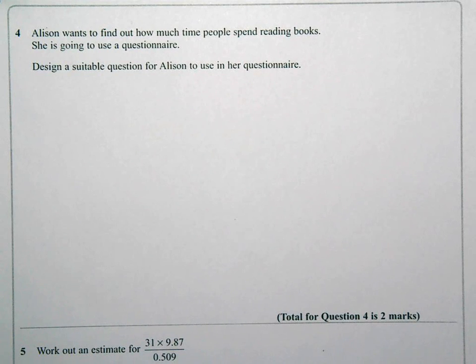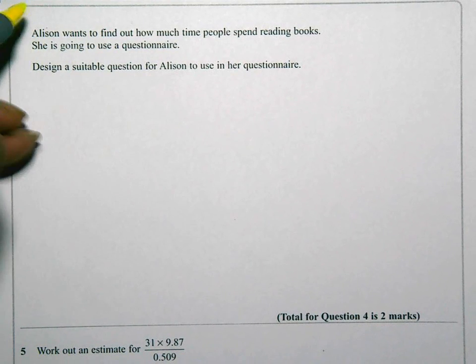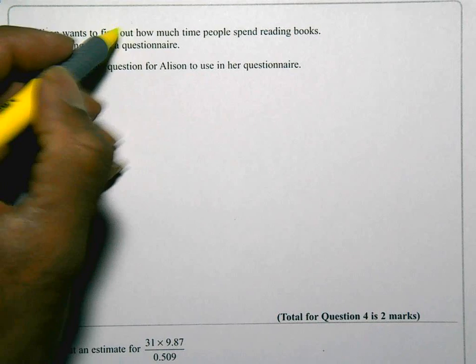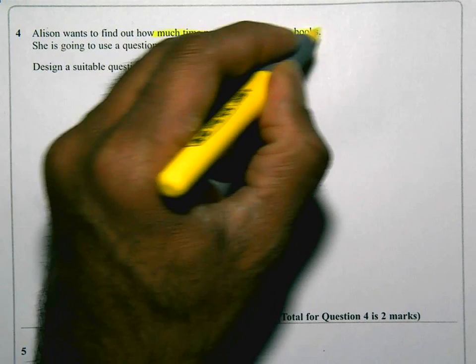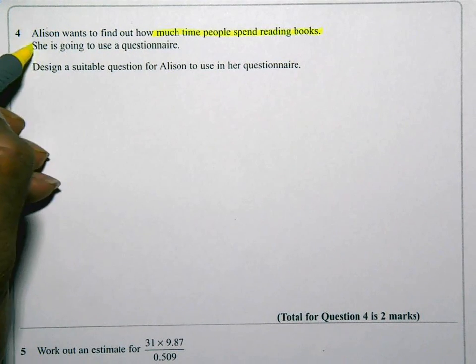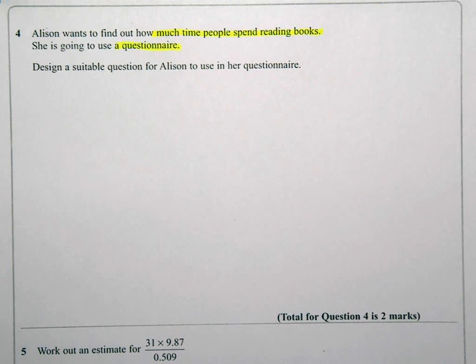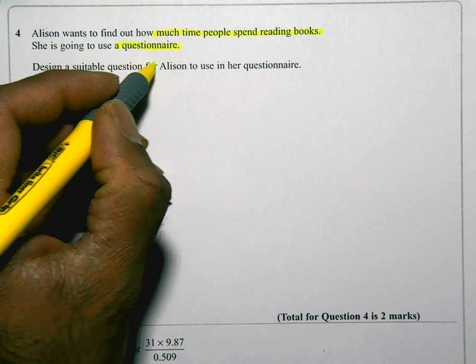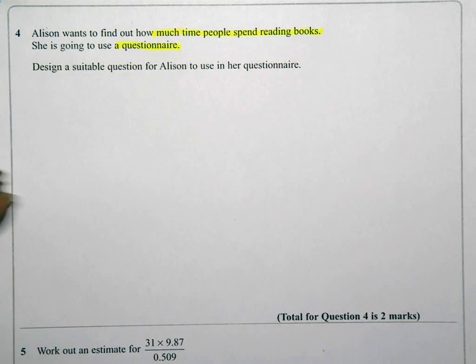Here's question 4 on the higher non-calculator paper. Reading the question, it says, Alison wants to find out how much time people spend reading books. She's going to use a questionnaire. Design a suitable questionnaire to use, so decide a suitable question to use for her questionnaire. Now, even though this says question, I need to design the question and the tick boxes for this as well.